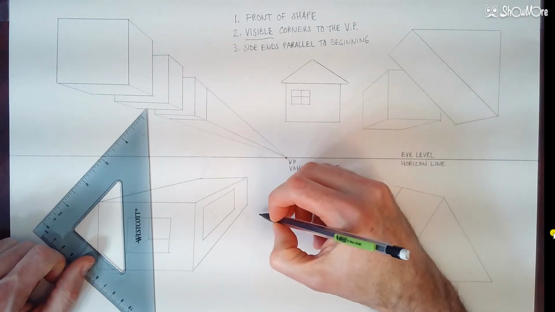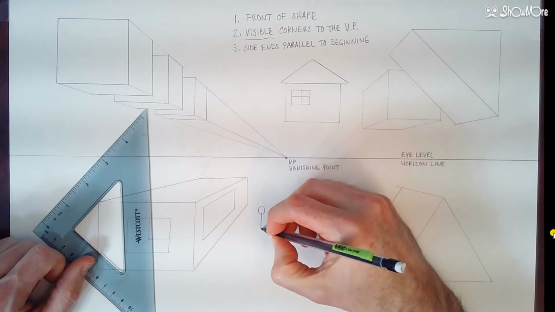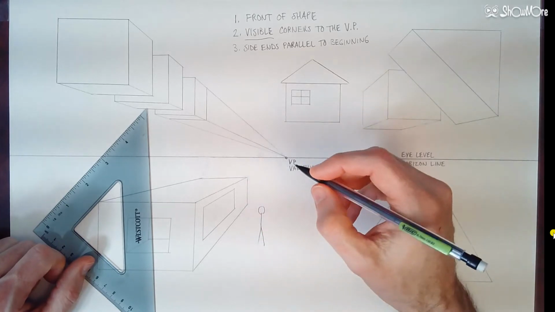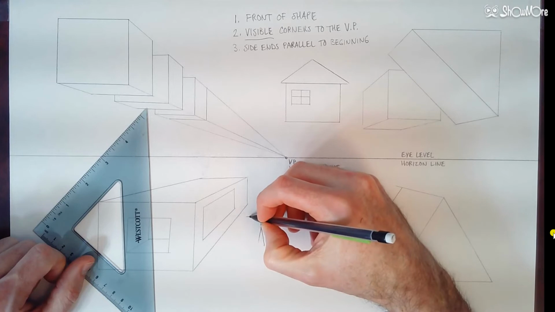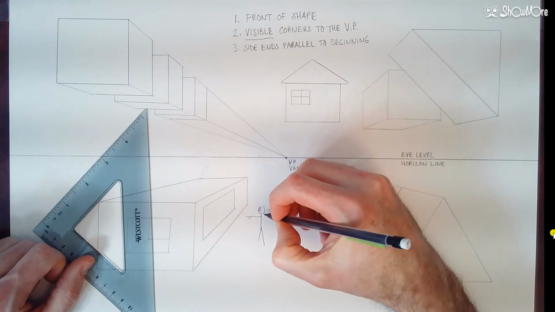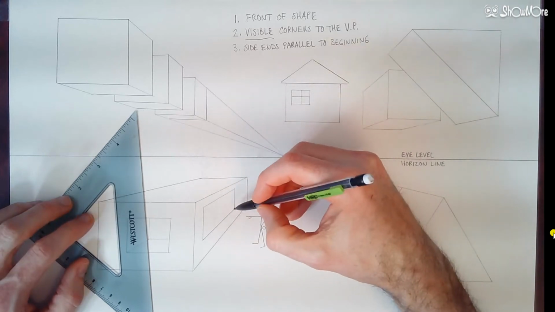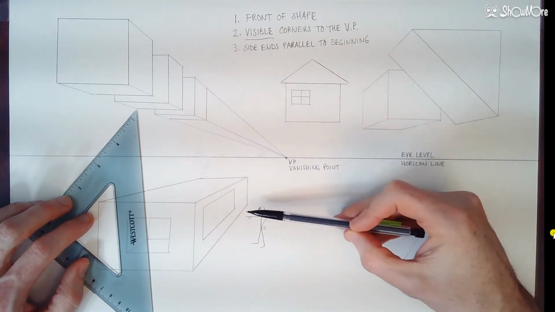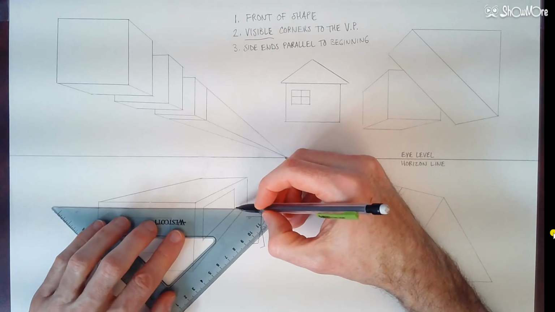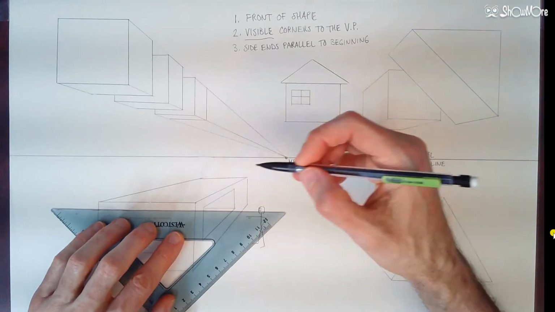If I am standing out here, there's a guy out in your lawn because you didn't get off your lawn, and he's like, look at that, right? And he's pointing into your house because he's invasive like that, right? And so what's going to happen, he's going into the house this way. So my corner goes into the house, same direction.